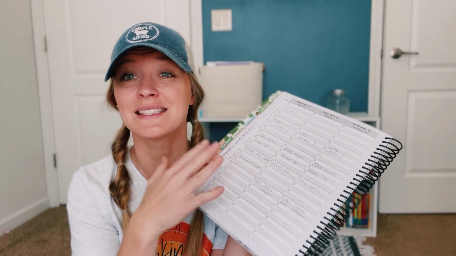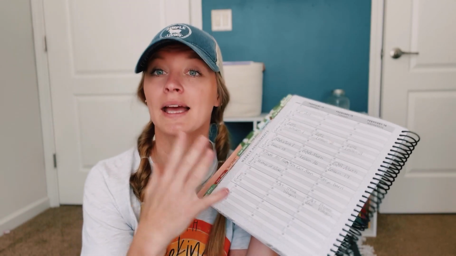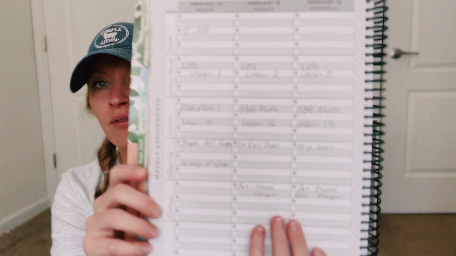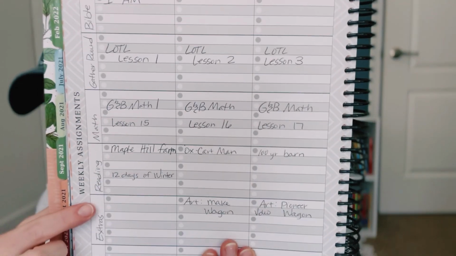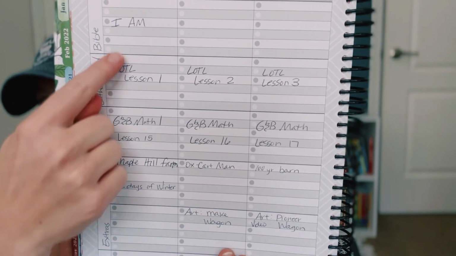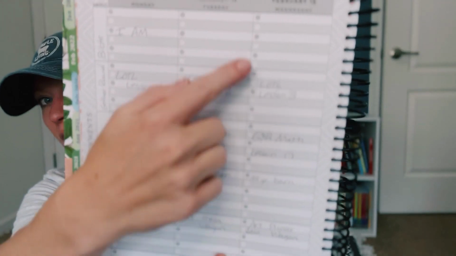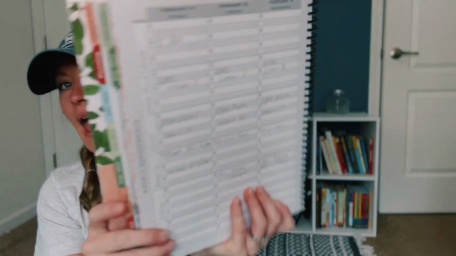It is the Simple Plan Planner, but I have these sections here for the subjects. It keeps coming out of focus. And then I just write down what we do for the day. And then obviously the back is empty because it's not that day yet.